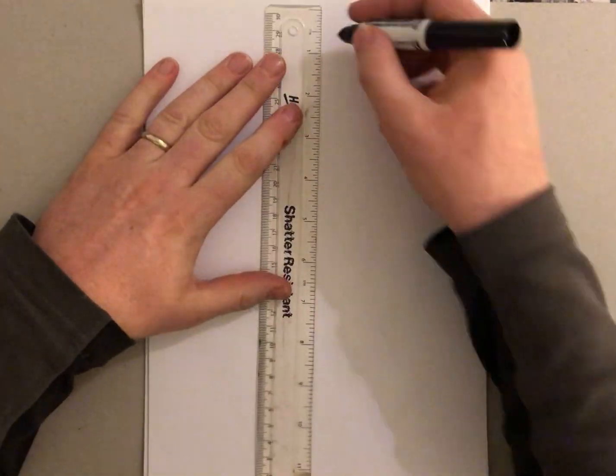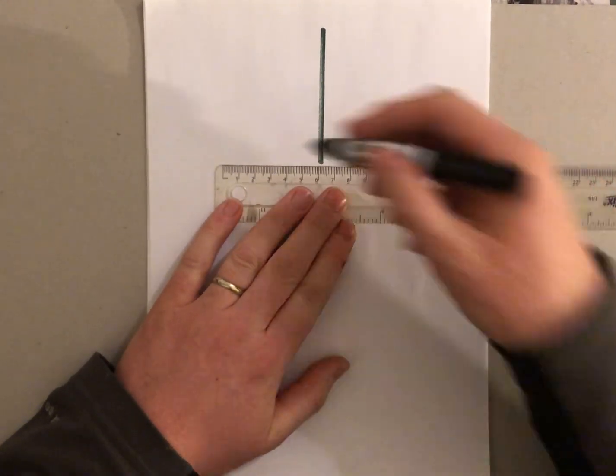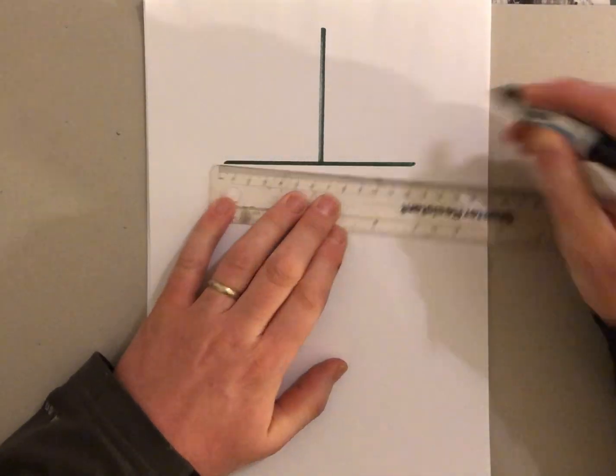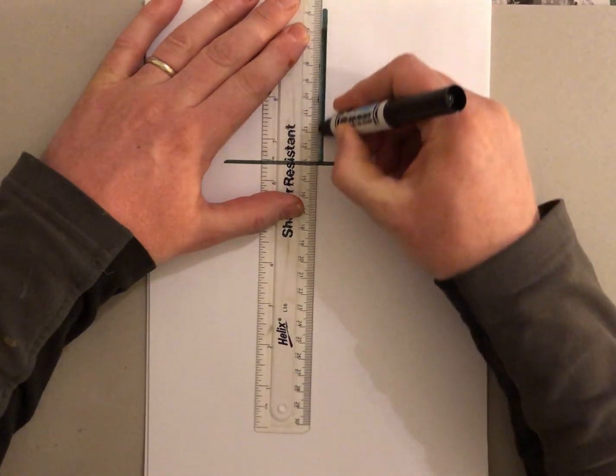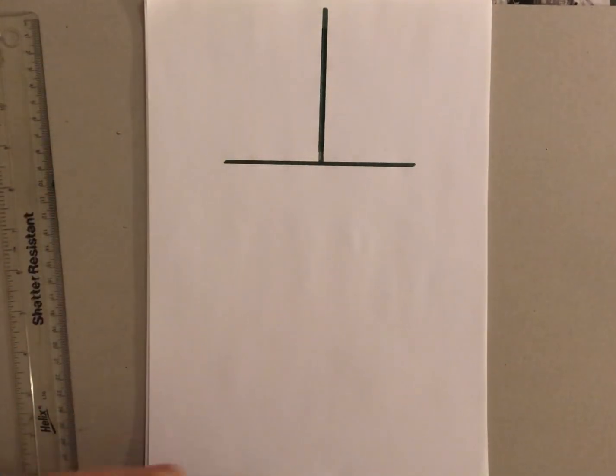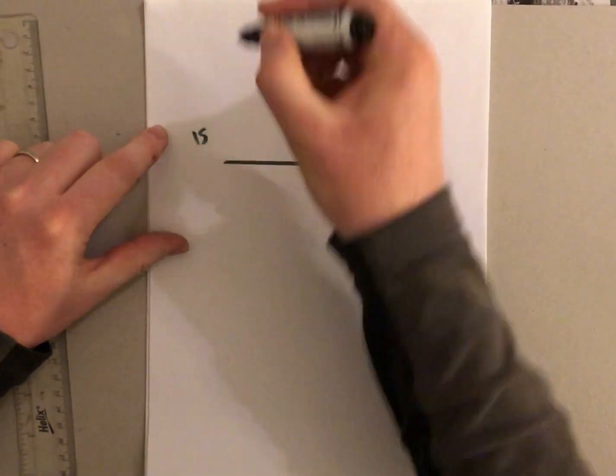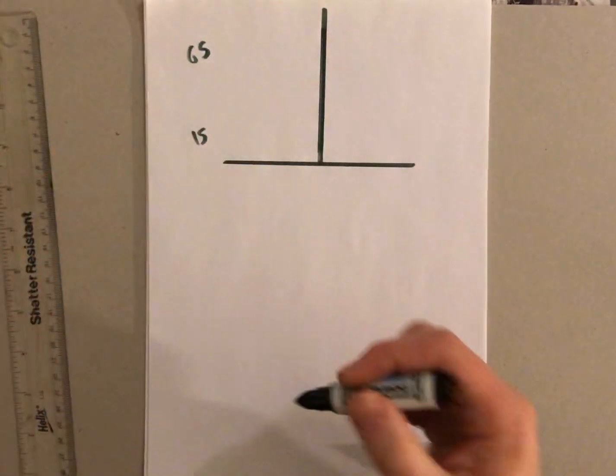Alternatively, what we might see instead is a different structure. So again, 15, 65.